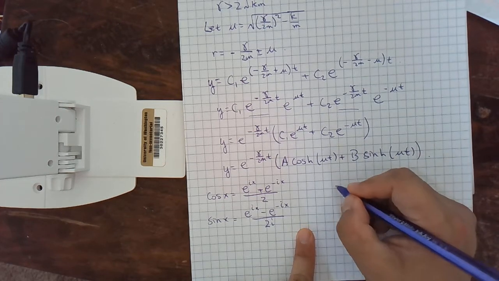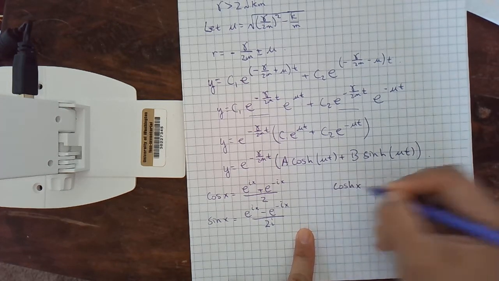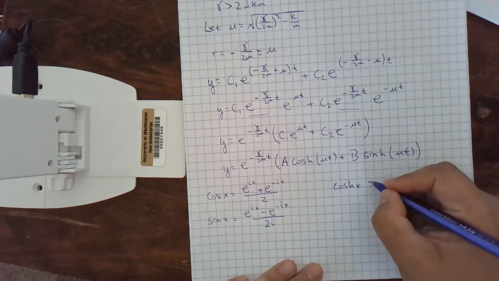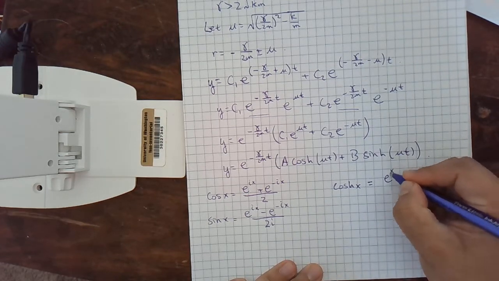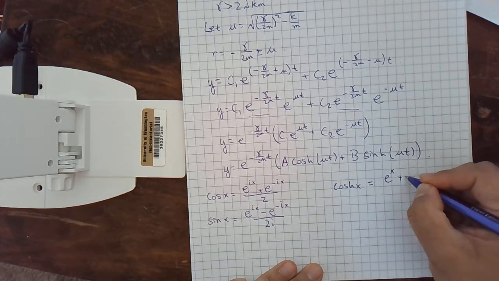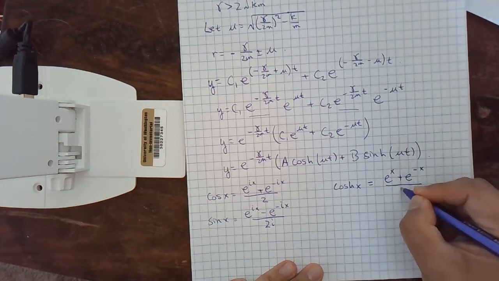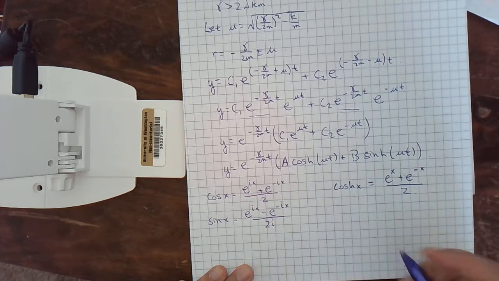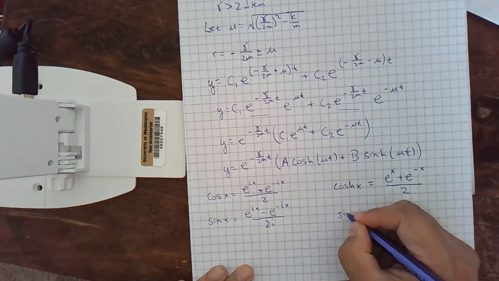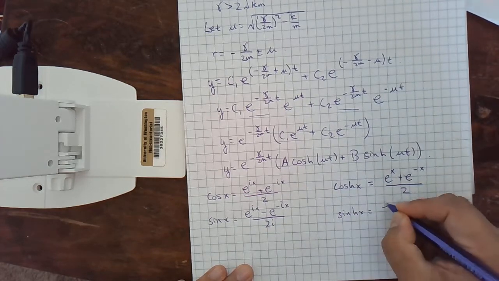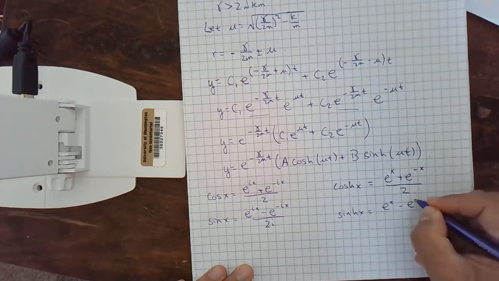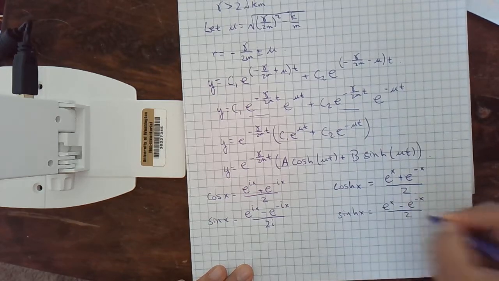Then we can just analogously define cosh and sinh. Cosh is actually much nicer. It's just real exponents. You can do it with complex, but we can completely define it with real numbers. We don't need i's. And then sinh is e to the x minus e to the negative x over 2.